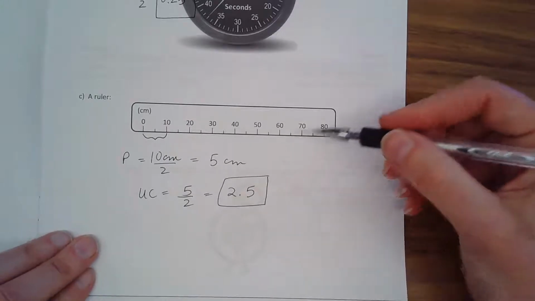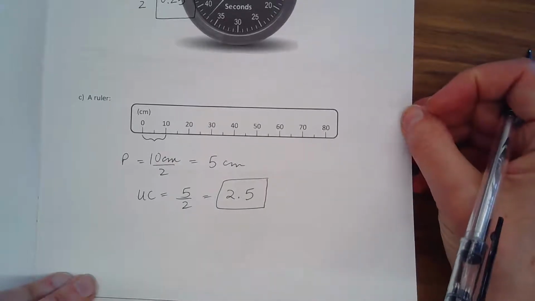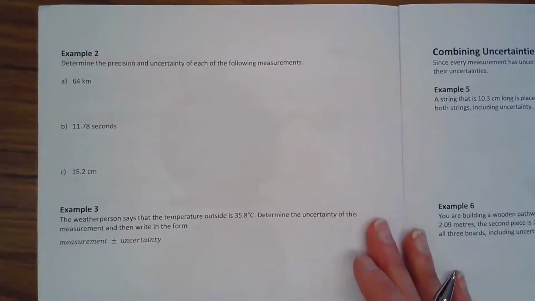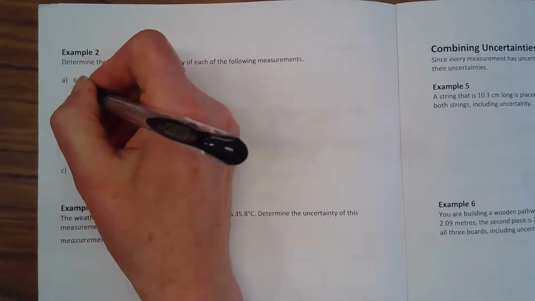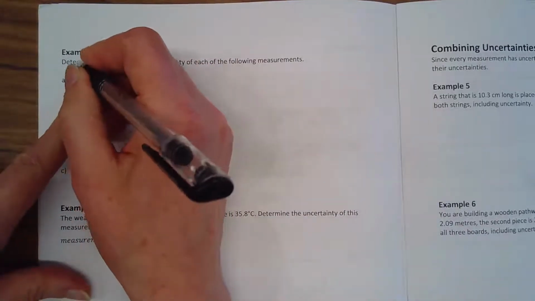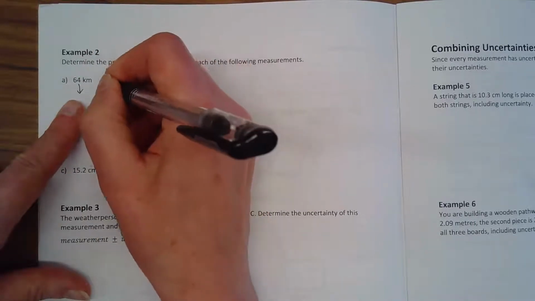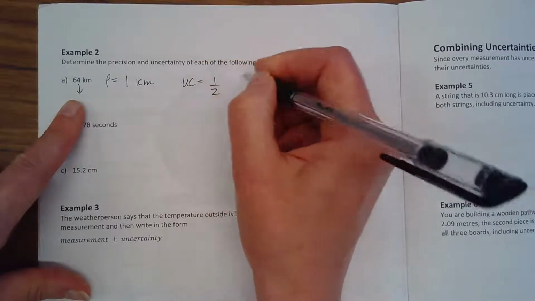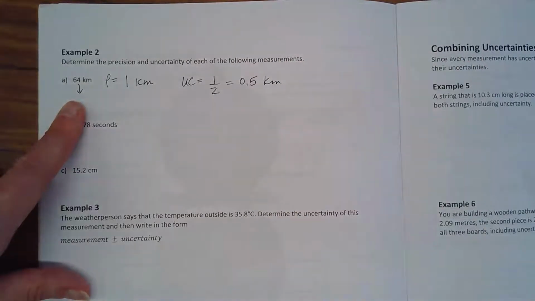Okay, so it's 5 centimeters, uncertainty of 2.5. All right, so some of these pictures are the same as we did before, right? And now we're moving on to the examples without any pictures. So we know how to do that, right? I look for my smallest unit, and this is the ones. So this placeholder would represent 1 kilometer. So that's the precision. So the uncertainty is 1 divided by 2, or you could call it a decimal, 0.5 kilometer. That's the uncertainty.